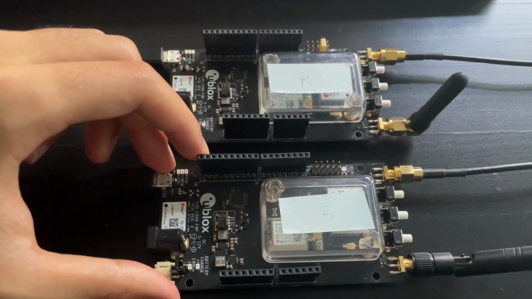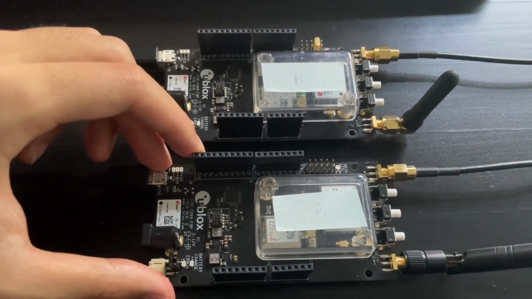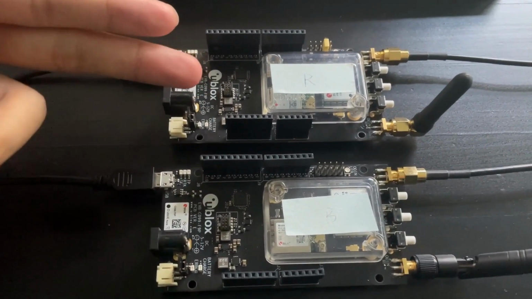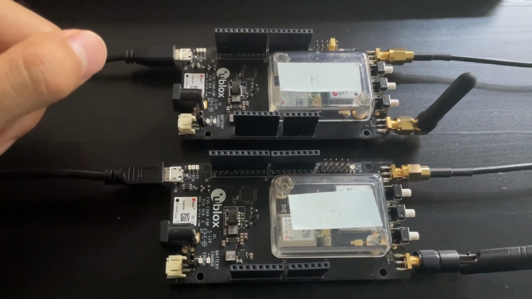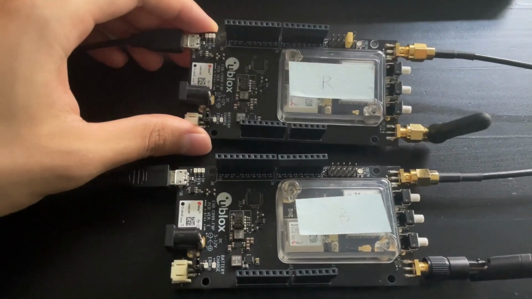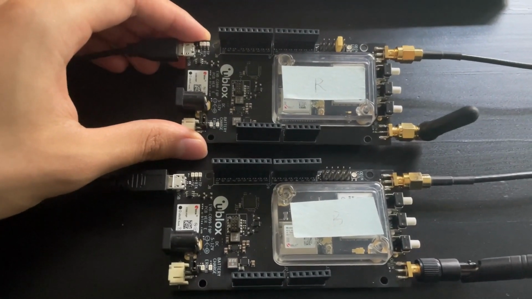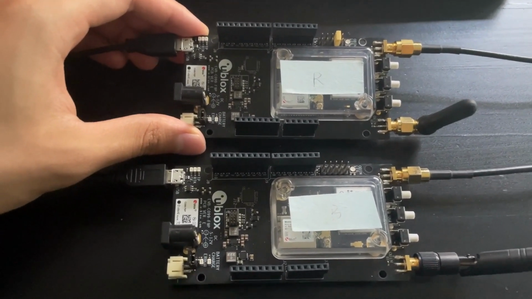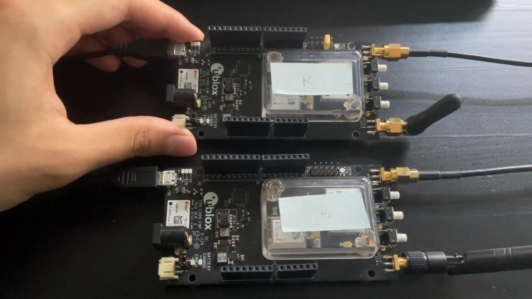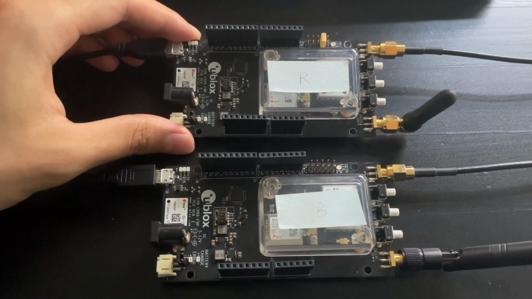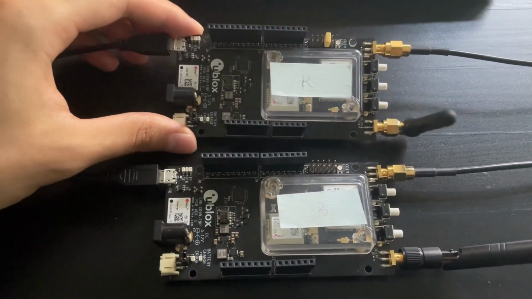And the second way would be using Wi-Fi connection, so wireless communication. The third way would be only using one module and using the Ntrip technology. I'm going to show you the details step by step in the following contents. Let's get started.